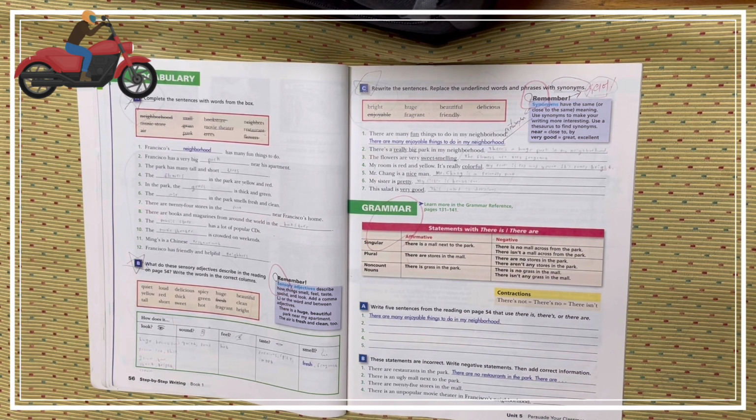Page 57, Section C, rewrite the sentences. Replace the underlined words and phrases with synonyms. Synonym means 비슷한 말이죠. Remember box: synonyms have the same or close to the same meaning. Use the synonyms to make your writing more interesting. Use a thesaurus to find synonyms. Near, close to, by; very good, great, excellent. Number 1, there are many fun things to do in my neighborhood. There are many enjoyable things to do in my neighborhood.